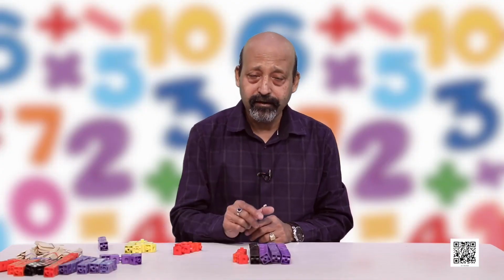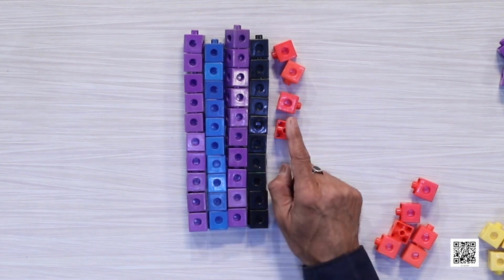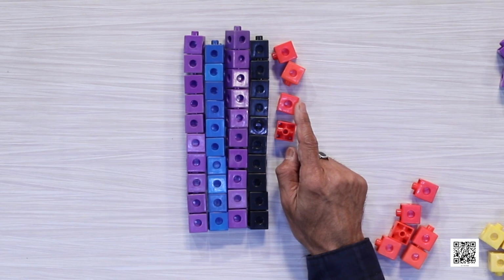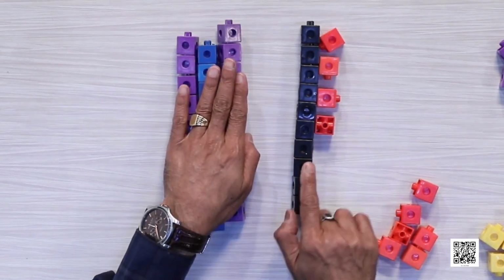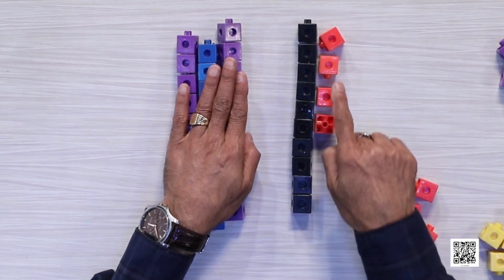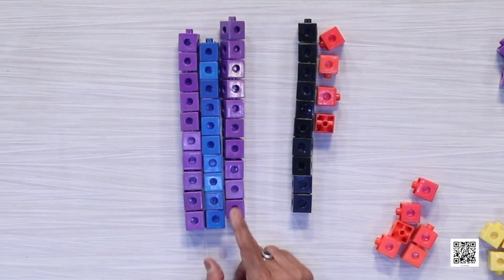Now you can see 44 is 40 and 4 more, it is 1 more than 43. And how many are these now? One group of 10 and 4 more is 14, and these are 30. So can we say 44 is 30 and 14? Yes, of course, why not?